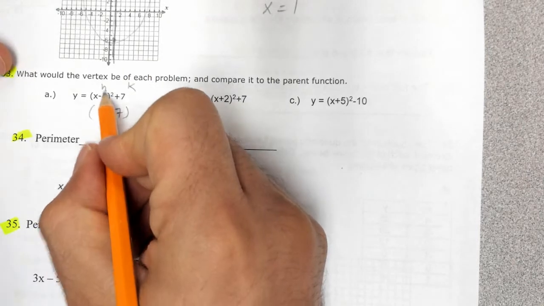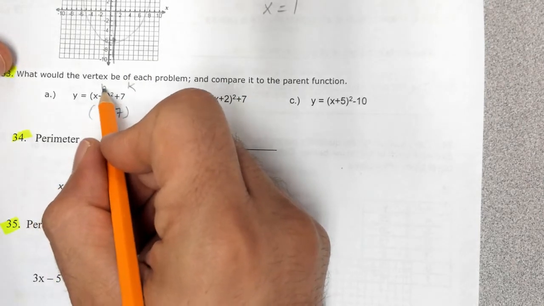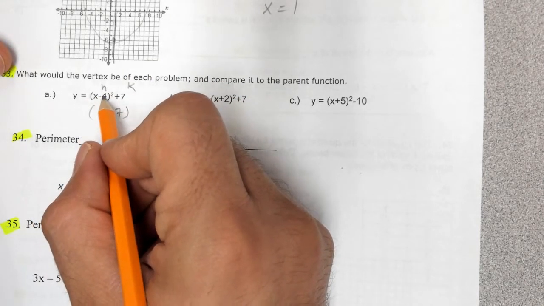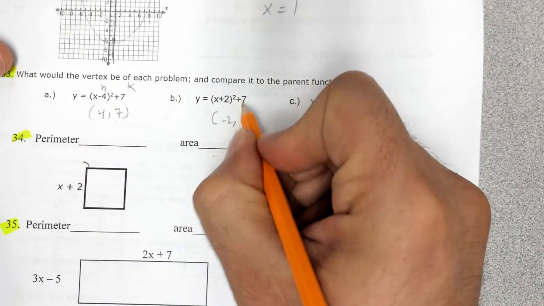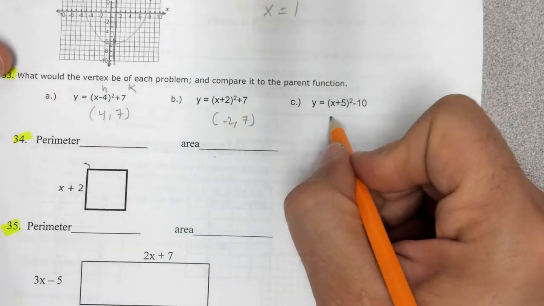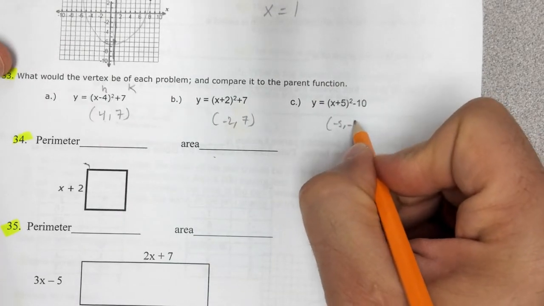If you notice, we already had them right here. You just change the value of this one. So whatever one is inside the parentheses, you change it. So negative becomes positive. This one stays the same. Positive becomes negative. This one stays the same. Positive becomes negative. This one stays the same.